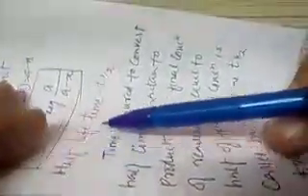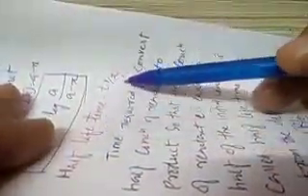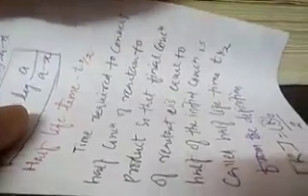Now again we will move towards the half-life time, t1/2. It is the time required to convert the initial concentration of reactant to half of its initial concentration. So for the half-life time definition, we can write that the final concentration R is equal to R0 by 2 when t is equal to t1/2.